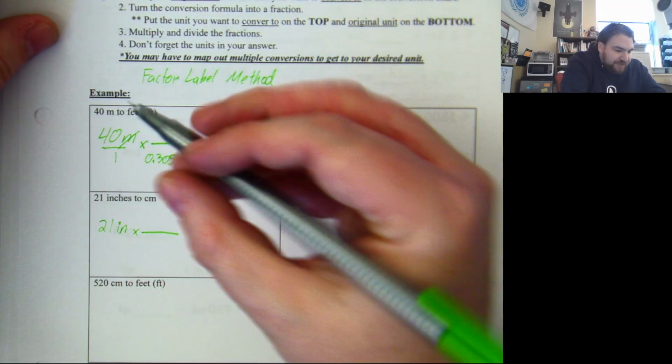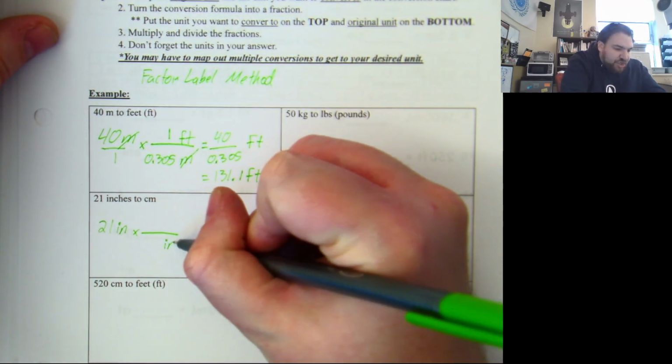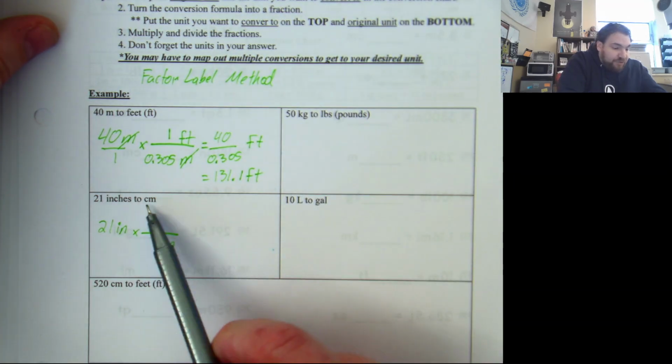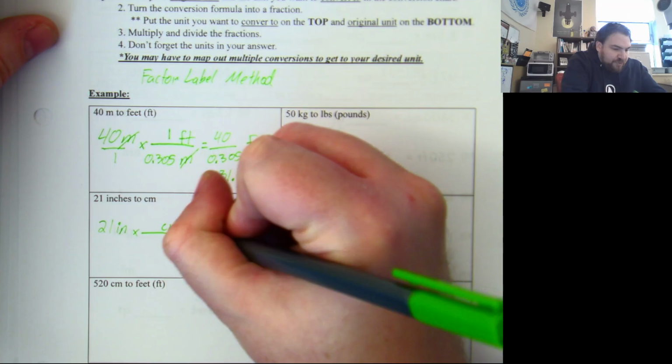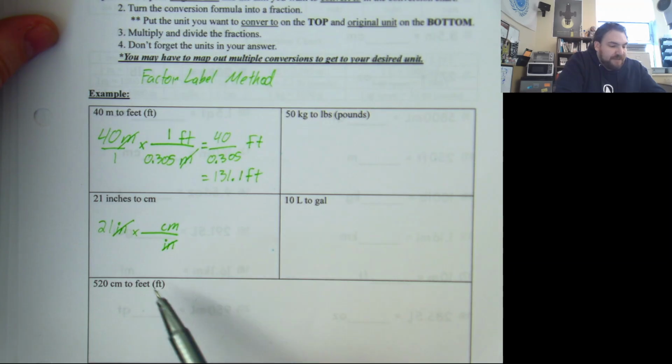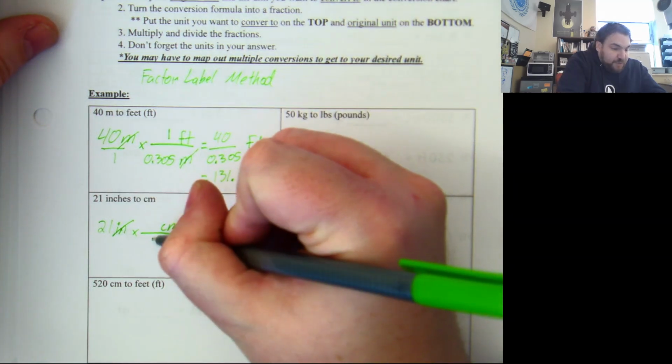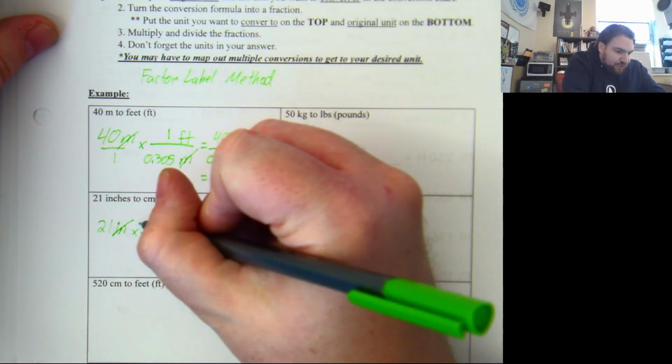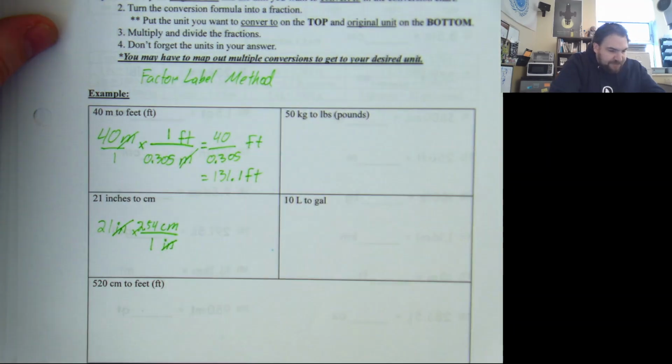And so now we're going to put the thing we're trying to get rid of, the inch, in the bottom, and the thing we're trying to convert to, centimeters, goes up top. This is going to cancel our inches because it's up top and in the bottom. They divide away. And now we're going to put our values in here. Now, the 1 goes with the inch in the bottom, and the 2.54 goes with the centimeters up top.